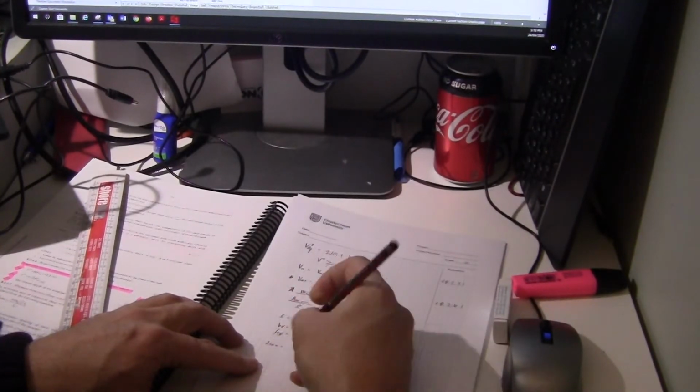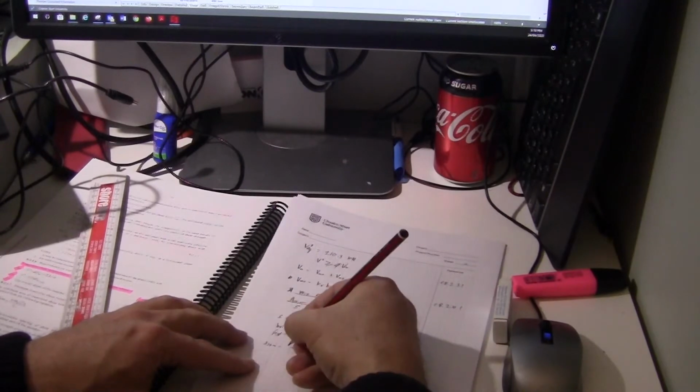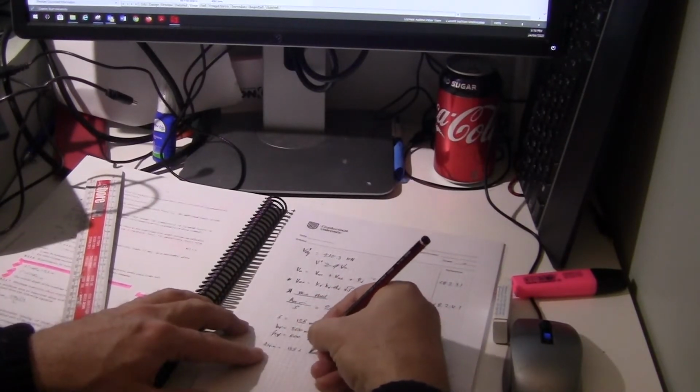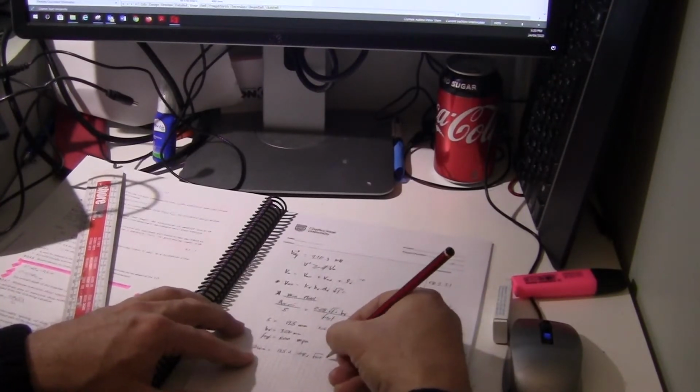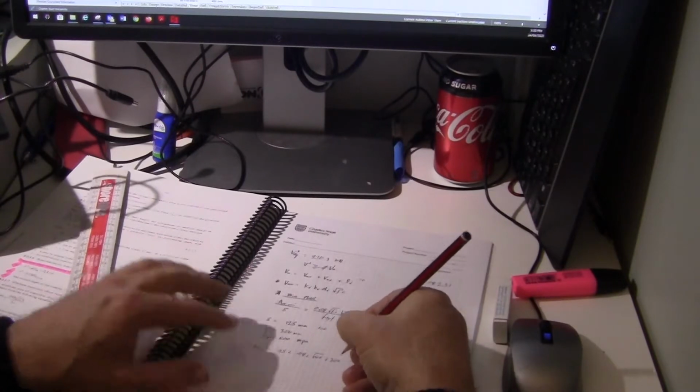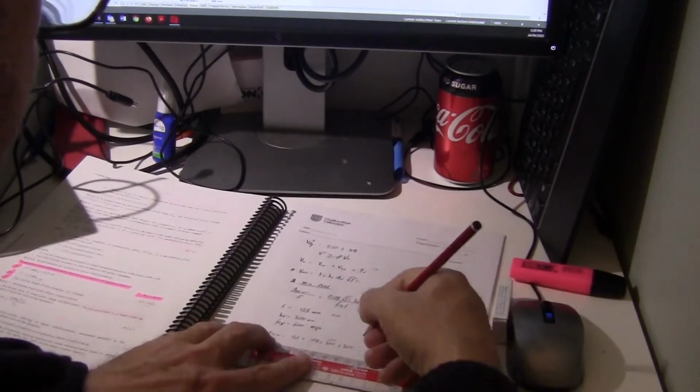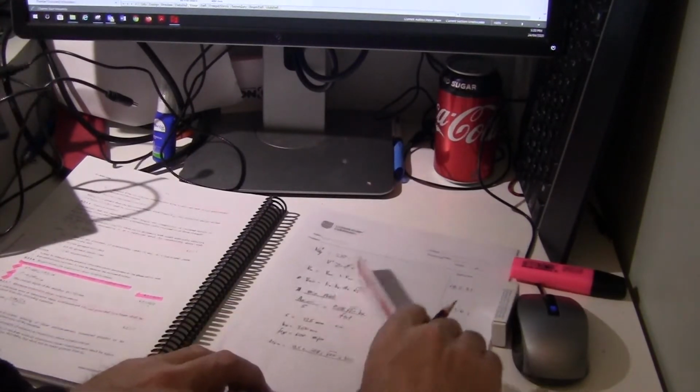ASV minimum equals, now we're going to take the spacing up to that side, equals 125 times 0.08 times the square root of 40 times 300, all divided by 500.